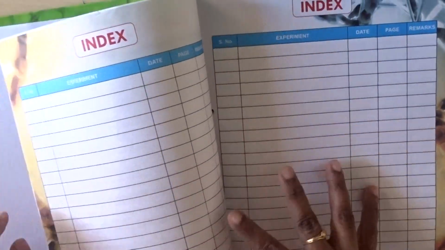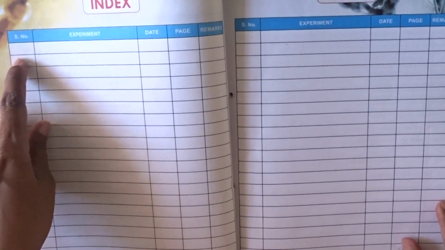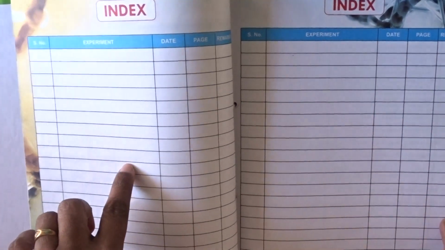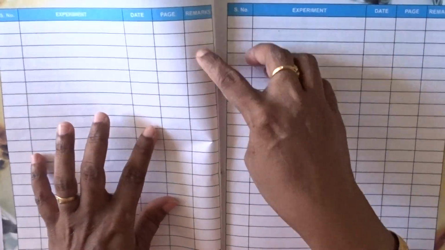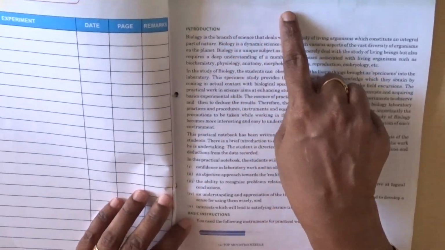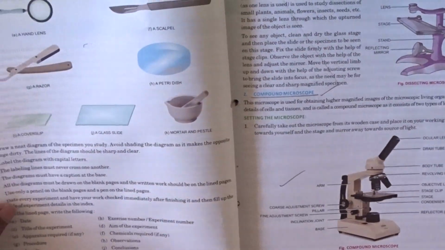Here the index is given. After writing everything, you have to fill in the index: the number of the experiment, the name of the experiment, which date you are writing, and which page number. Remarks I will write. Okay. Now, first one, introduction and basic instruction. This you have to write, up to here.